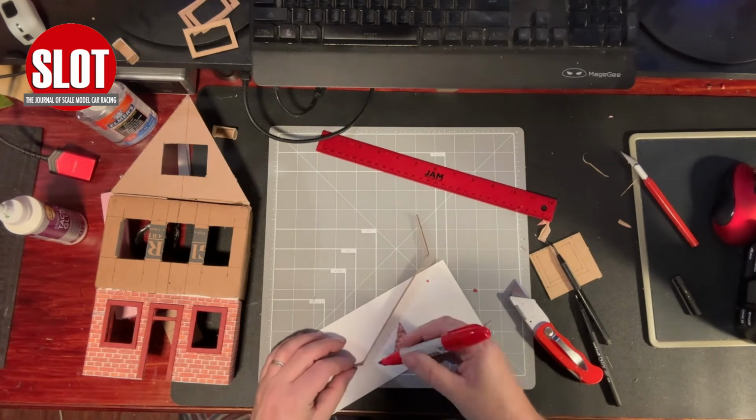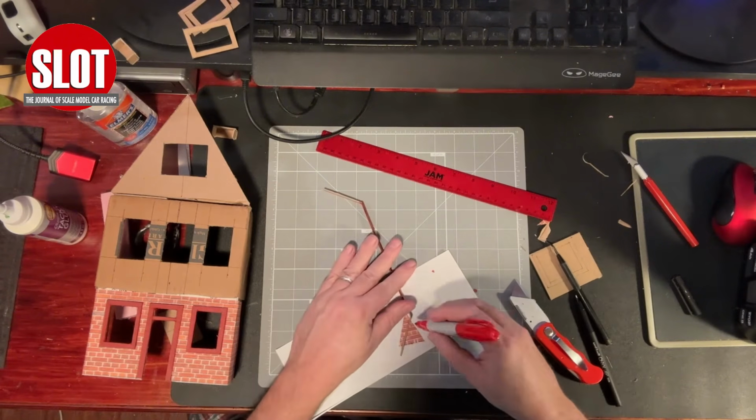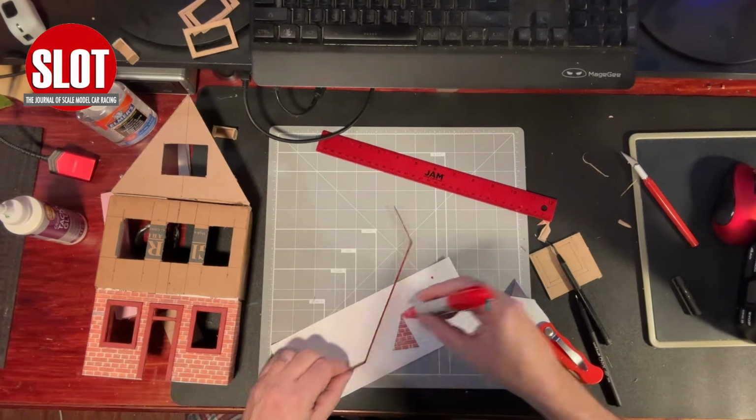What we do here, we not only apply the face but also the edges so that everything looks a consistent color.